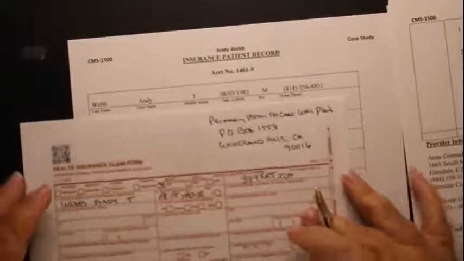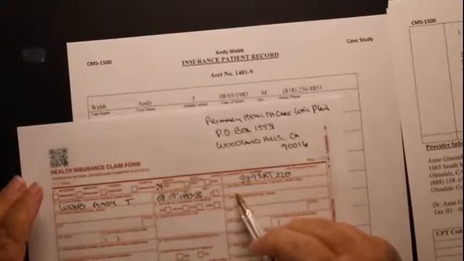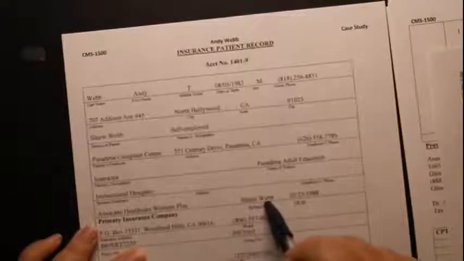Okay, now number 4 wants to know the insured's name. That's not always the same. So let's look to see if Andy is the insured or is somebody else the insured. So let's see. Andy Webb, the Associate Healthcare Workers Plan. The subscriber here is Sherry Webb. So Andy is not the subscriber or the insured. So Sherry is.